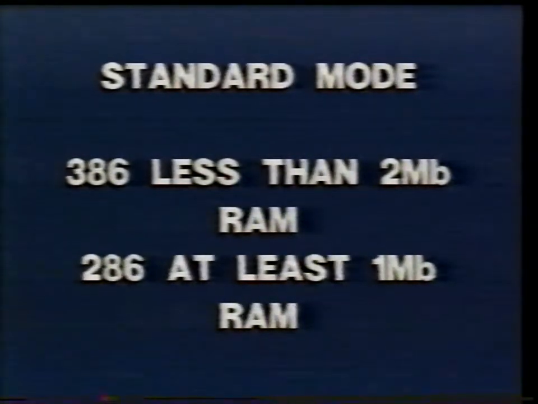If you have a 386 with less than 2 megs of RAM, or a 286 computer with at least 1 meg of RAM, you will be operating in the standard mode. The older 8088 and 8086 computers will run in the real mode. The 386 enhanced mode offers us some distinct advantages. We know, for example, that when operating in this mode, we have the capability to run more than one non-Windows application at the same time by converting these applications to a windowed configuration.